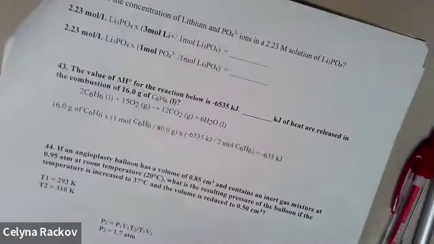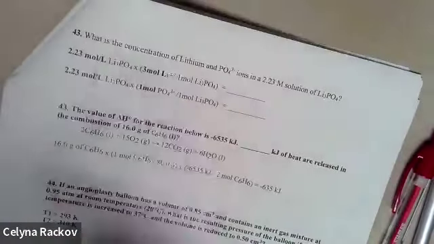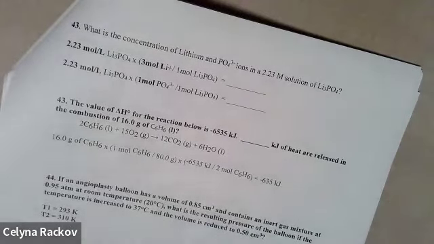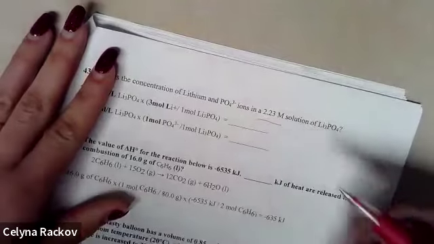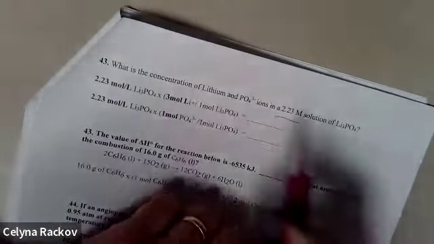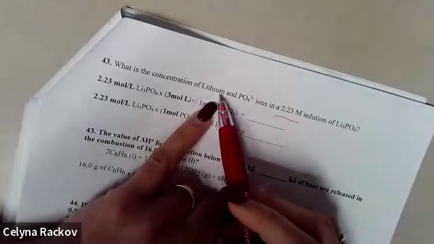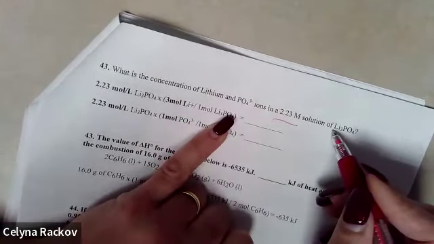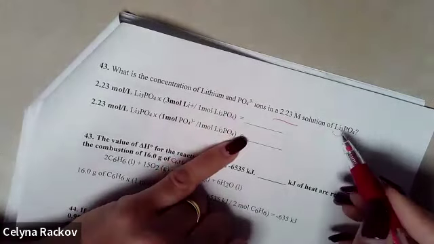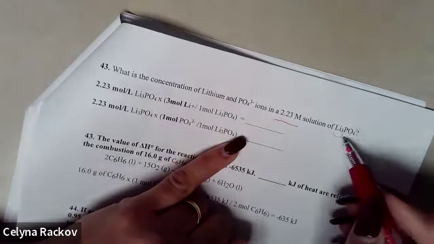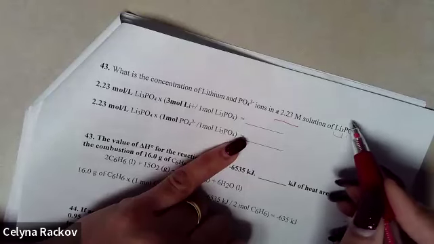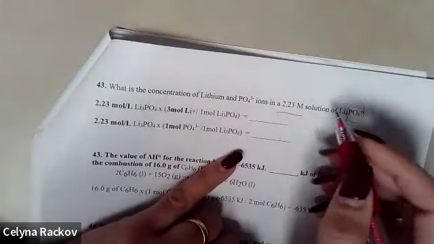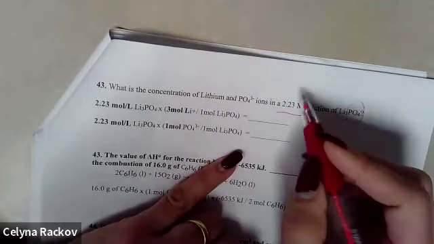So now this one is about concentration of ions, right? You need to understand that if you have the molarity, what's the concentration of lithium and phosphate ions? So how many lithiums do you have here? You have 3 lithiums, right? And how many phosphate do you have here? Only 1.